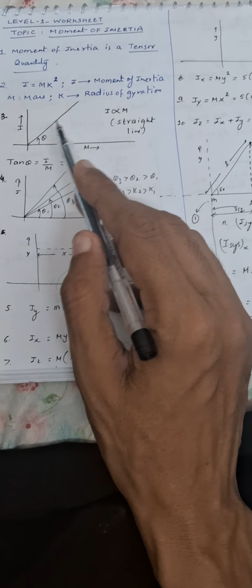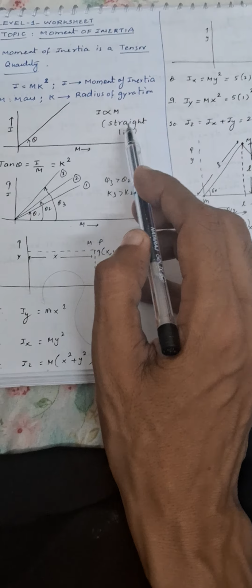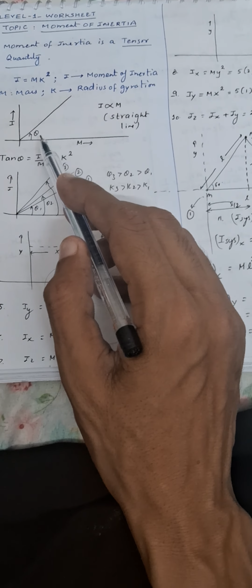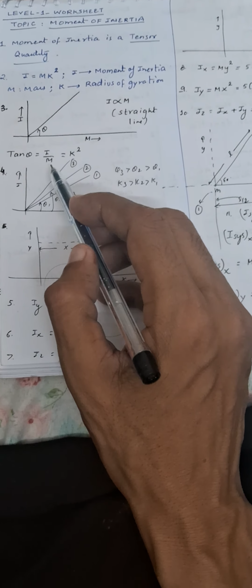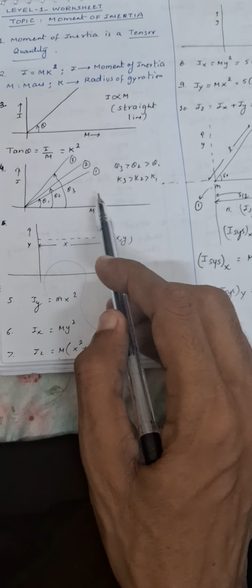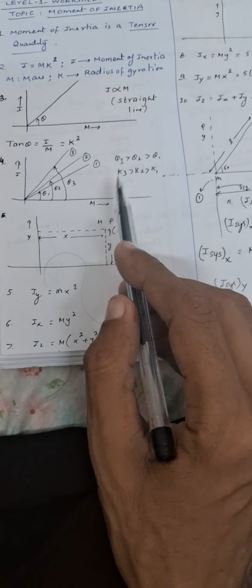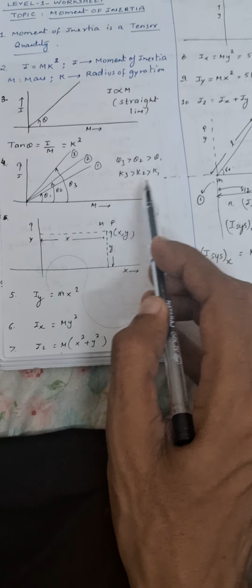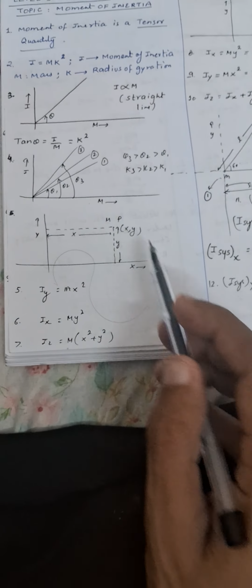Next are some basic questions based on the graph. As we can see, I is proportional to m, so the graph will be a straight line. If it makes an angle theta with the m axis, then tan theta is equal to I by m, which is equal to k square. Next we have three different graphs. If the angles are theta 1, theta 2 and theta 3, then corresponding to the greatest angle, the radius of gyration will be maximum. This analogy we can draw from the graph.